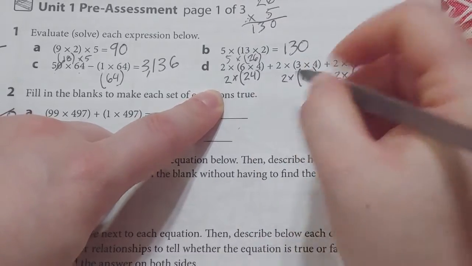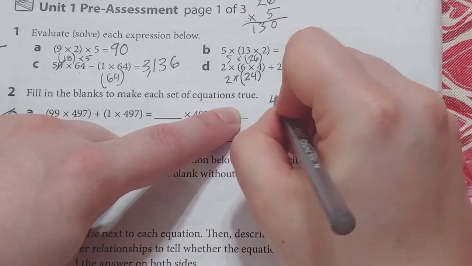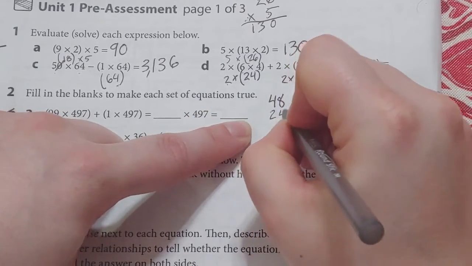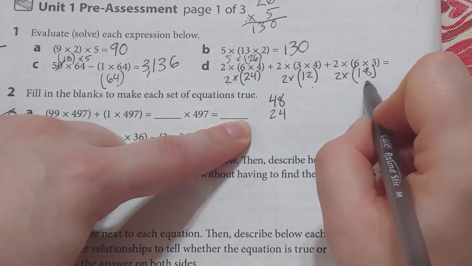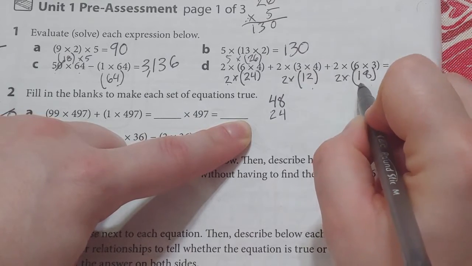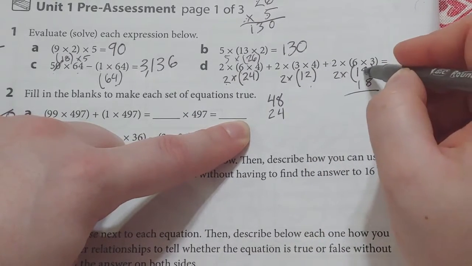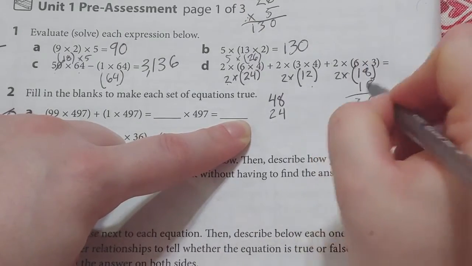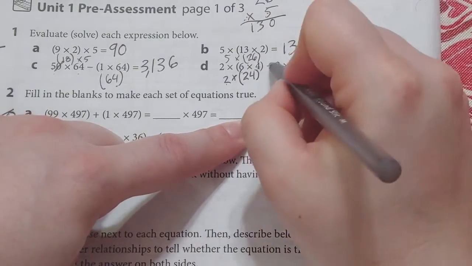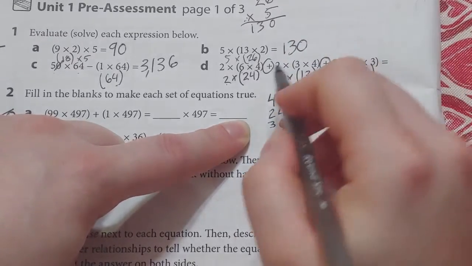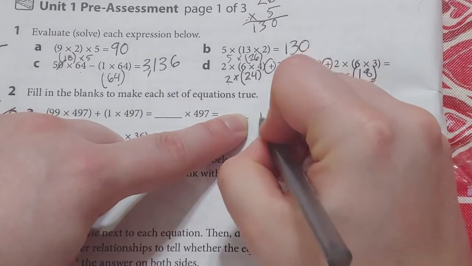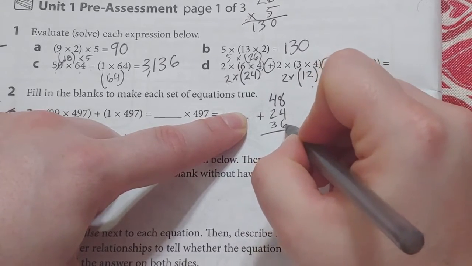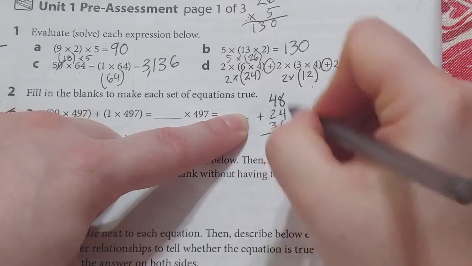So 24 doubled is 48. 12 doubled is 24. 18 doubled, I don't know off the top of my head, so let's figure it out. 8 and 8 is 16, so 36. But now it says I need to add those together, right? So that's why I put them over here. I'm going to add those. 8, 9, 10, 11, 12, 13, 14, 15, 16, 17, 18.